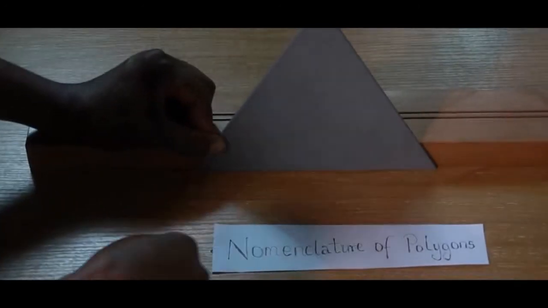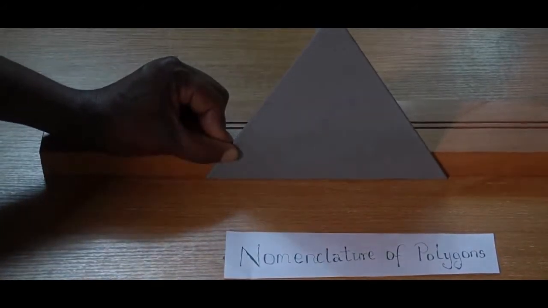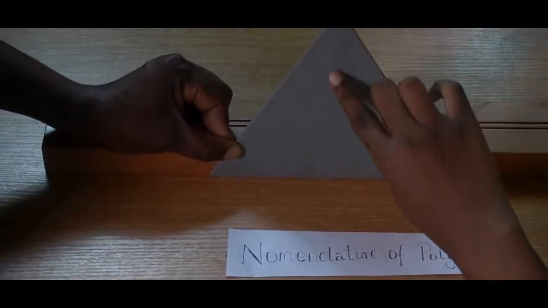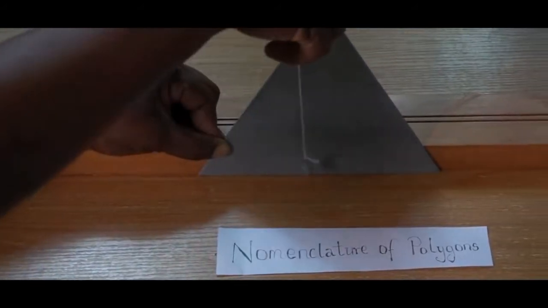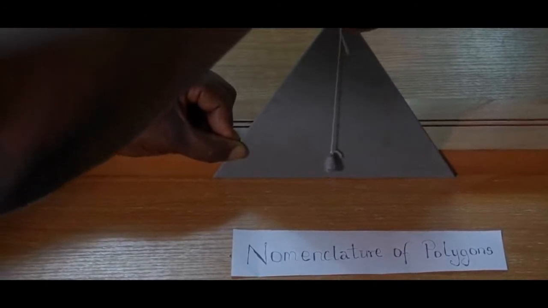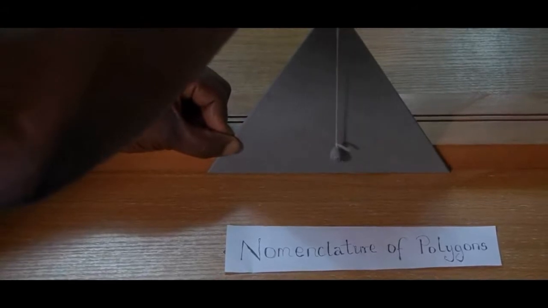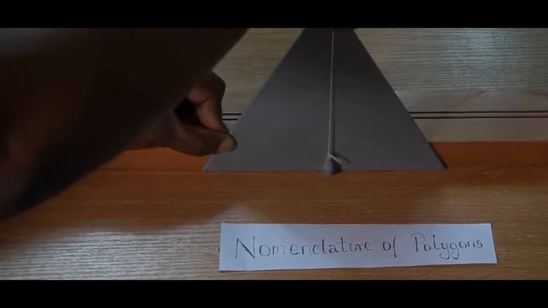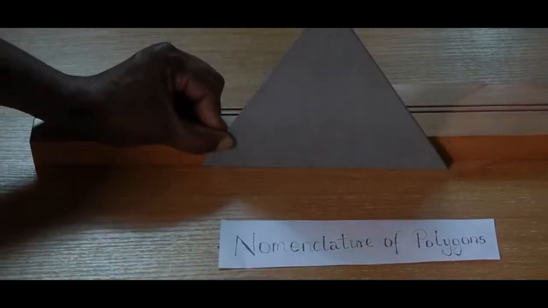Read it. Height. Show me the height. A vertical line from the highest point to the base. Yes. Can you see the height? Yes.